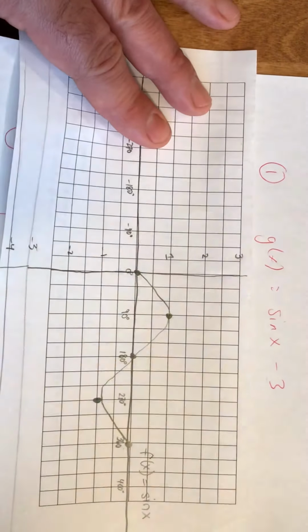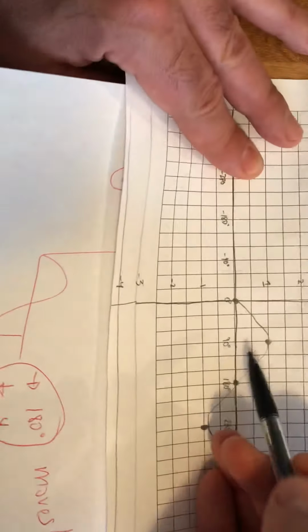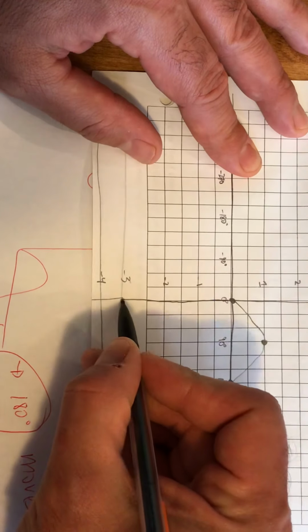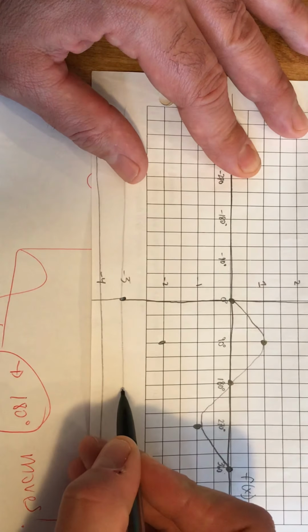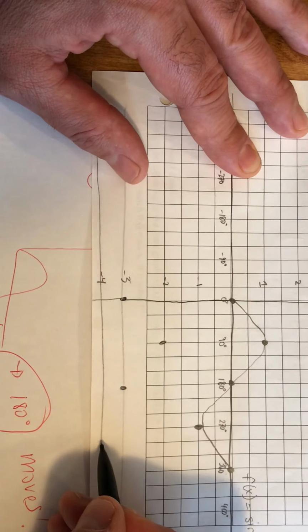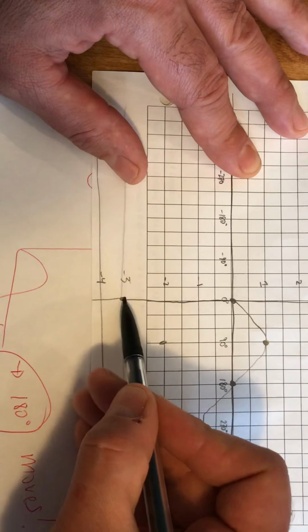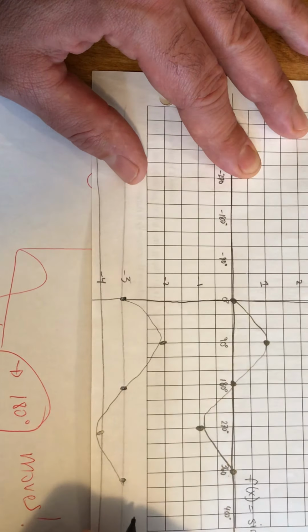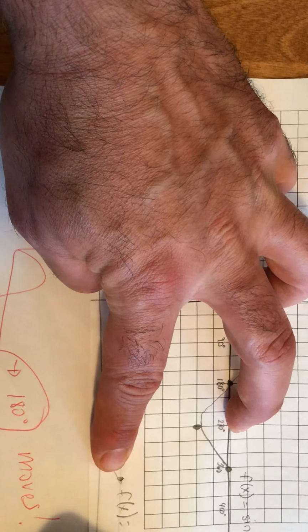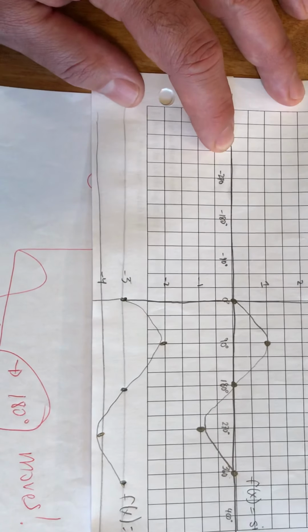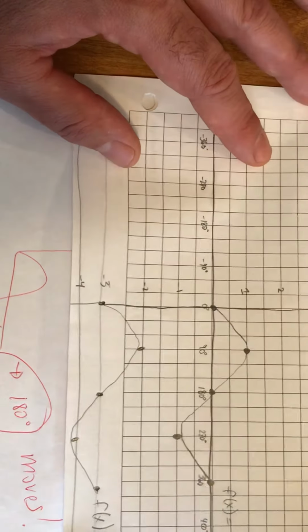So what happens if I take the sine curve and move it -3? All that means is it's going to take the regular sine curve and move it 3 units down. So you just start down at 3 units. From there, you go 90 degrees up 1, 90 degrees back down to the equation of the axis, down to -4, and back up to the equation of the axis. So it just takes the whole sine curve and moves it down 3. So this is sine x - 3. It works the same as when we were sketching parabolas. Just take the whole thing and everything shifts down 3 units. Okay, let's take a look at the next one.